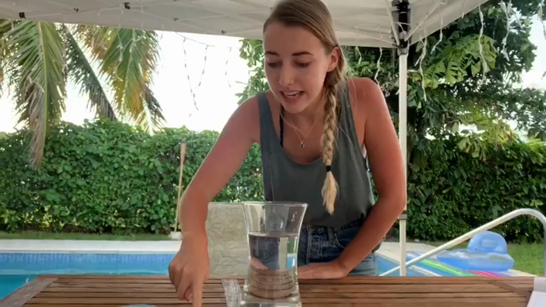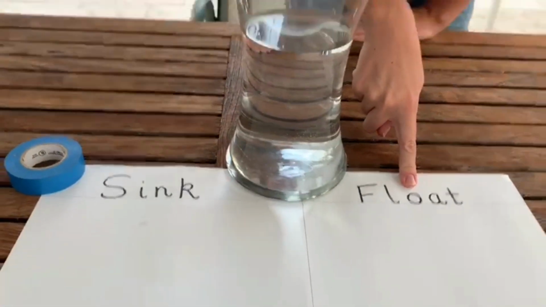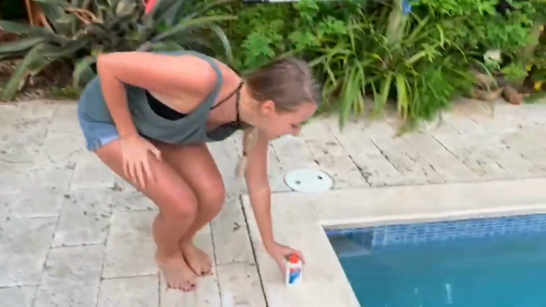Hi friends! Today we're going to learn about buoyancy and density. What does that mean? You need to come with me. We're going to find some objects hiding around my garden and we're going to see if they sink or if they float. Let's go. I found something.